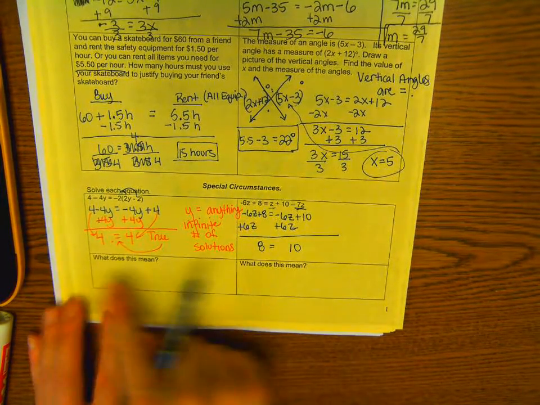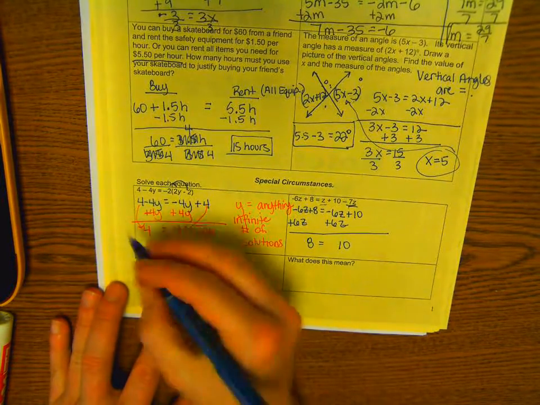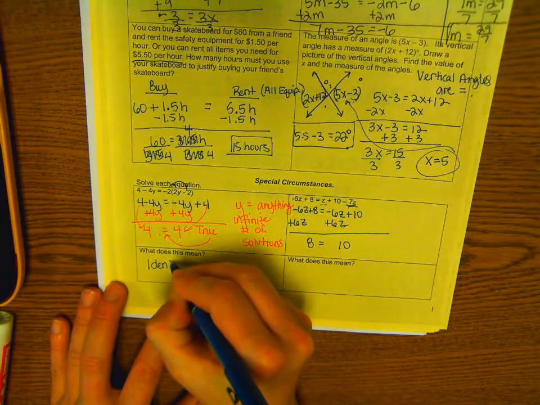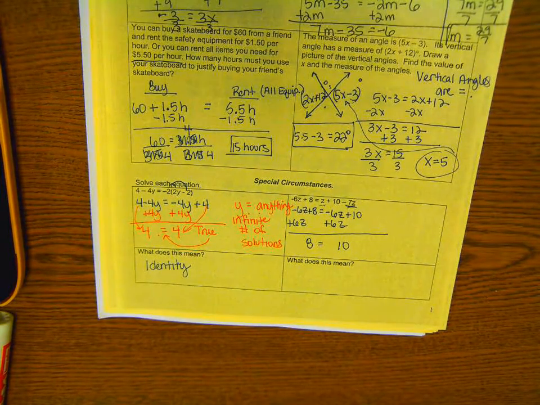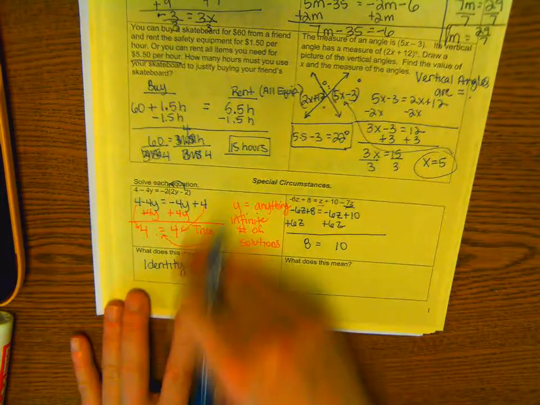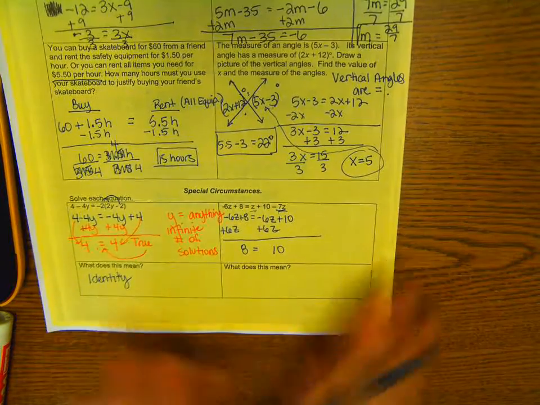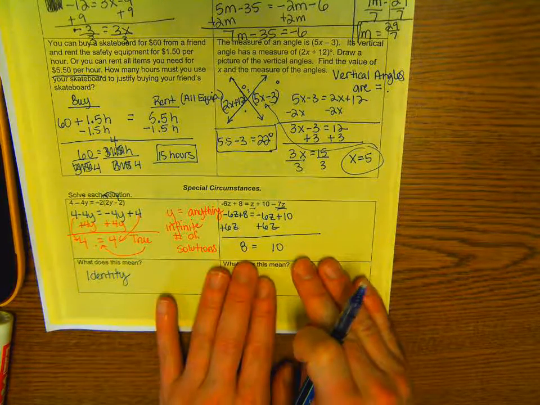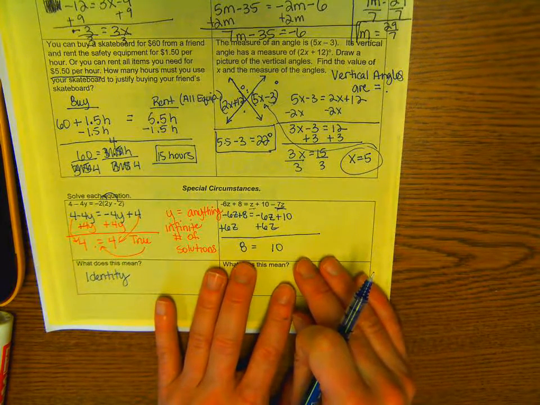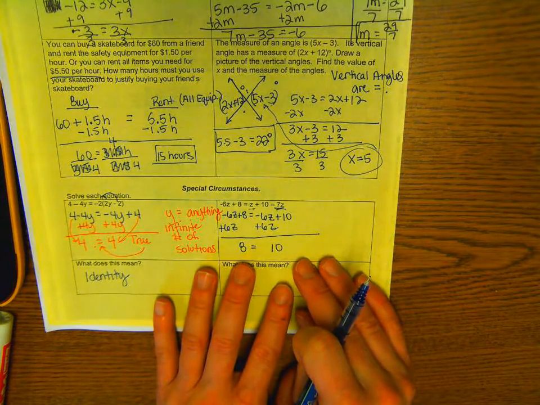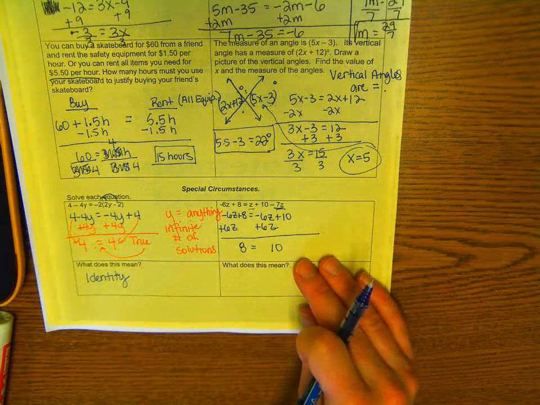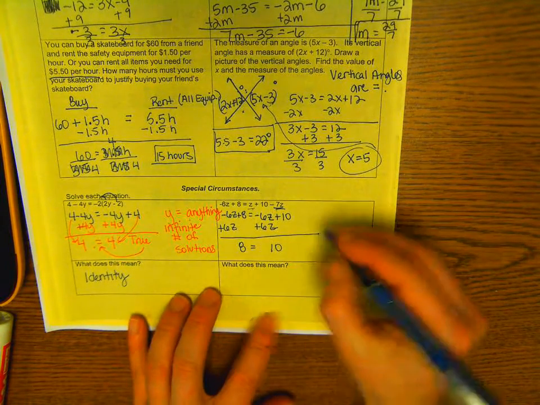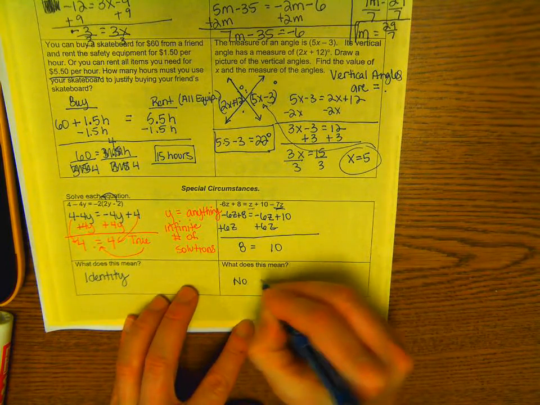Actually, I'm going to write here, what does this mean? This is called an identity. An identity is something that's always equal to one another. Okay? That was this one right here. This is 8 equals 10. Is this true? No, and this is never true, right? Does 8 ever equal 10? Not in our math system, okay? What this means then is that there is no solution.